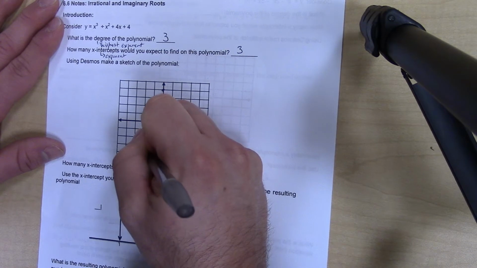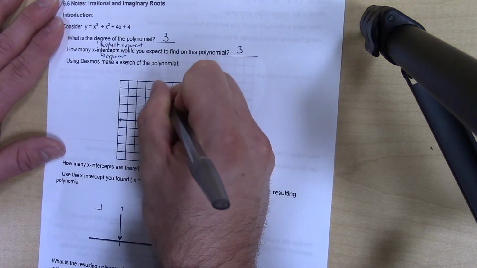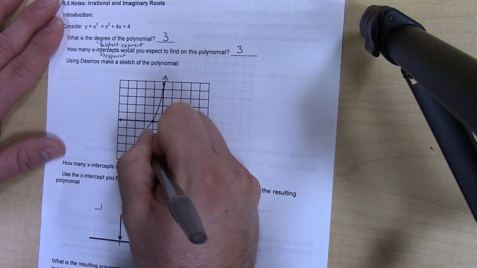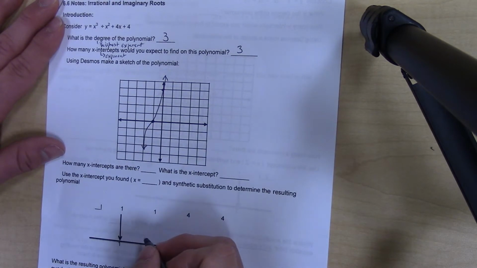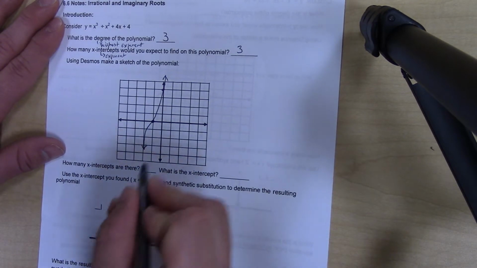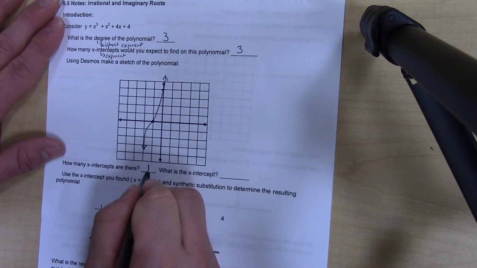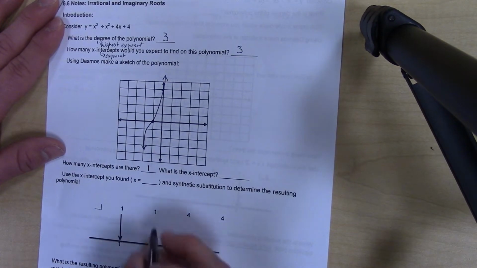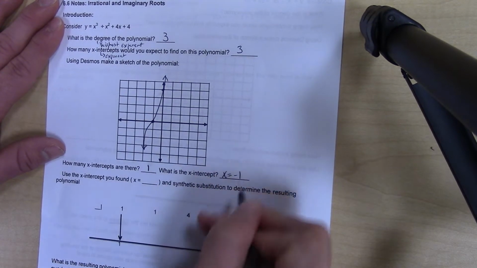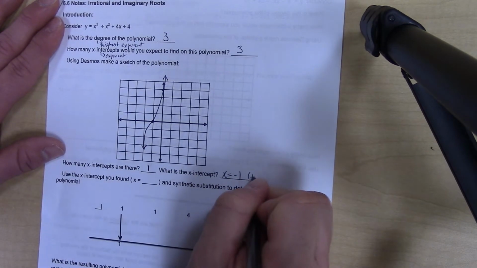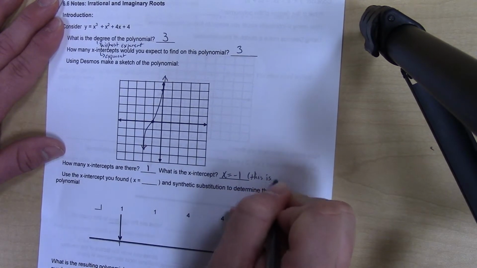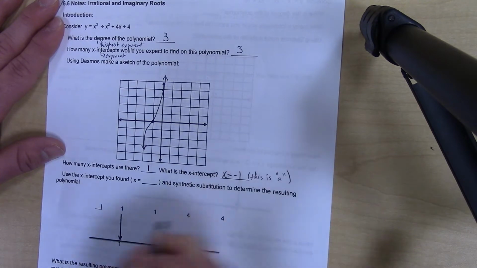Your graph looks something like that. Okay, and it's just a sketch, so it's going to look like that if you were to graph it in Desmos. And if you look at it, of course, you can see there's really only one x-intercept. And that x-intercept is at x equals -1. This is your a from the previous sections.